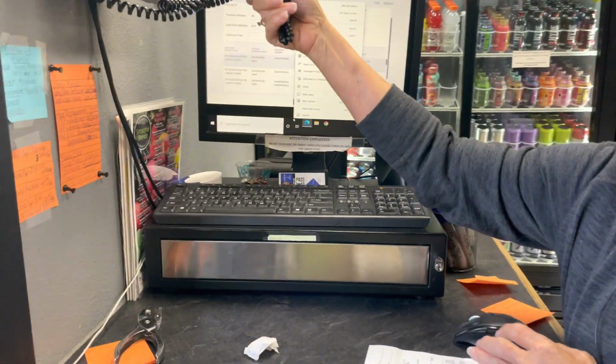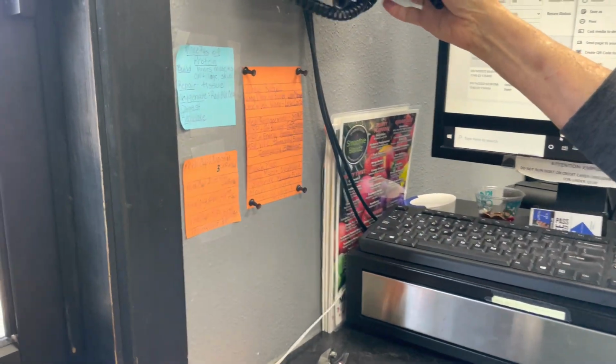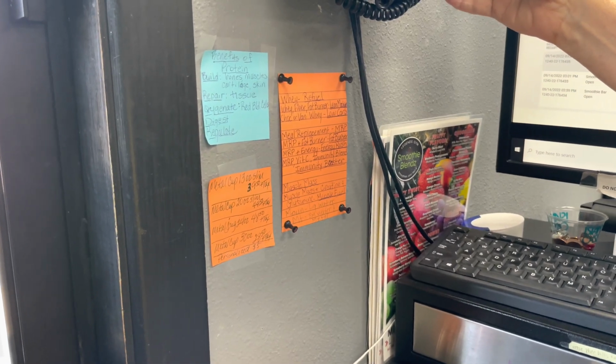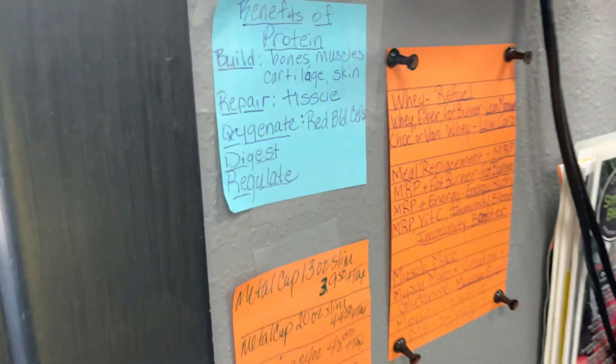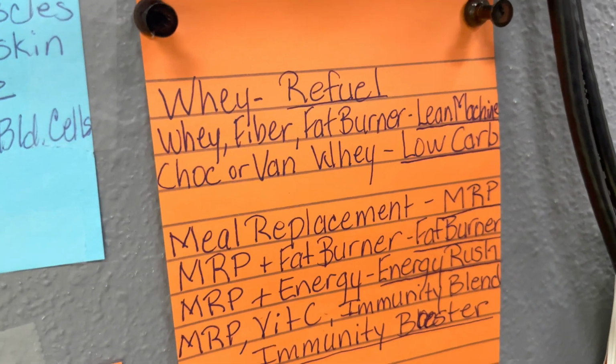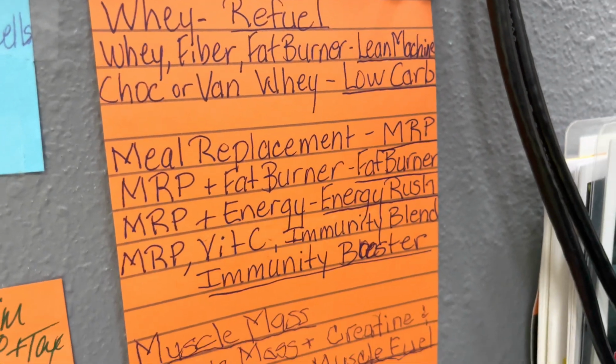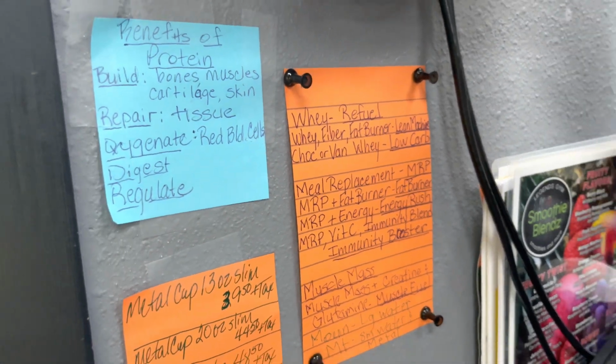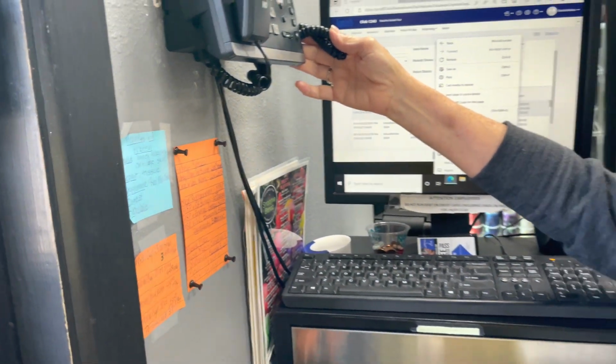Okay. Also over here, when you're ringing things up, especially when you're new, if you forget what it's called when there's whey in a smoothie, it's all written right here. If there's whey in a smoothie, it's called a refuel. If there's whey, fiber, and fat burner, it's called a lean machine, and so on. But all that is written over here for you to look at real quickly if you're still learning.